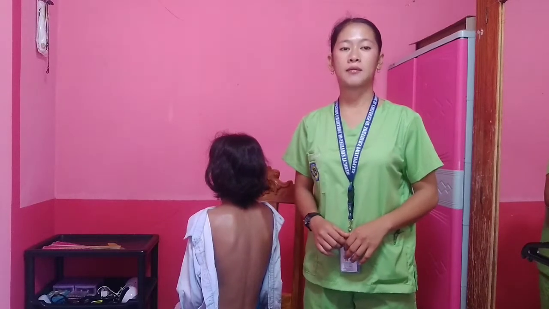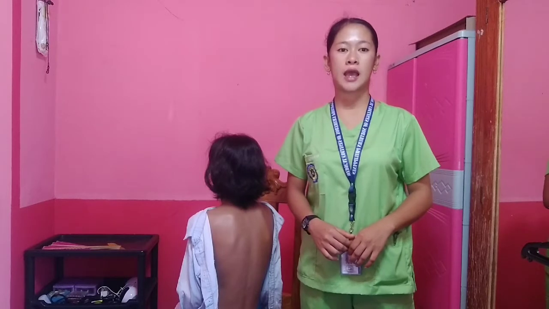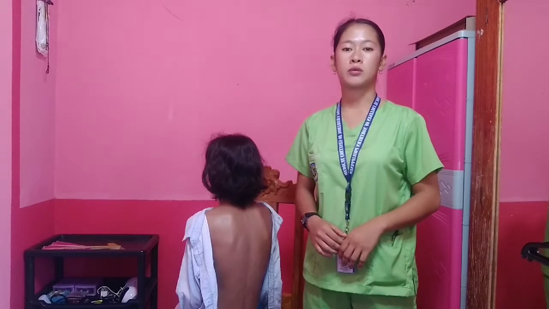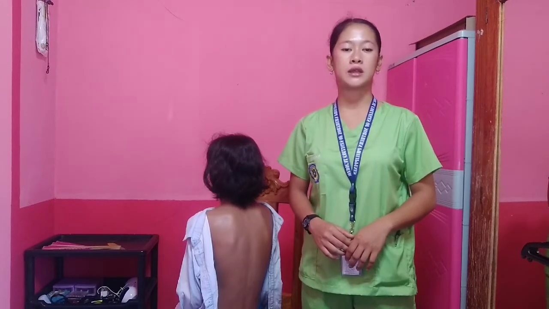Assess thoracic expansion by standing behind the patient, placing both thumbs on either side of the patient's spine at the level of T9 or T10. Ask the patient to take a deep breath and note movement of the examiner's hands.